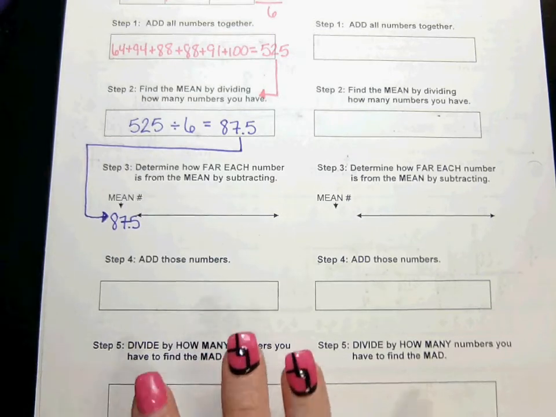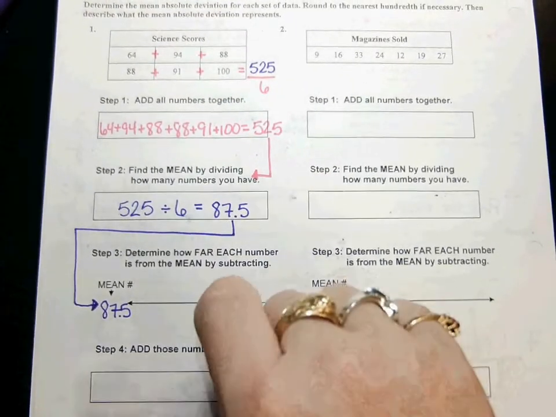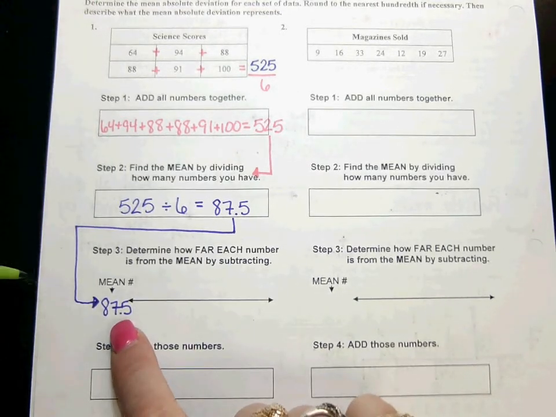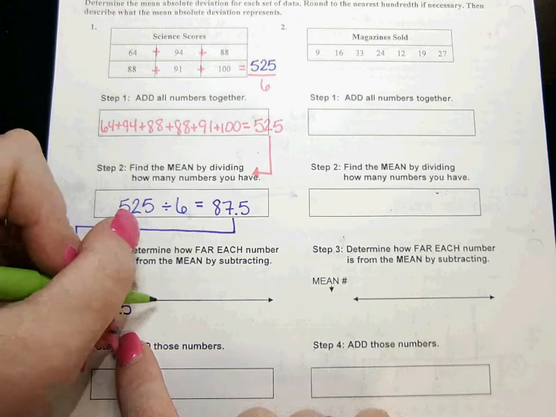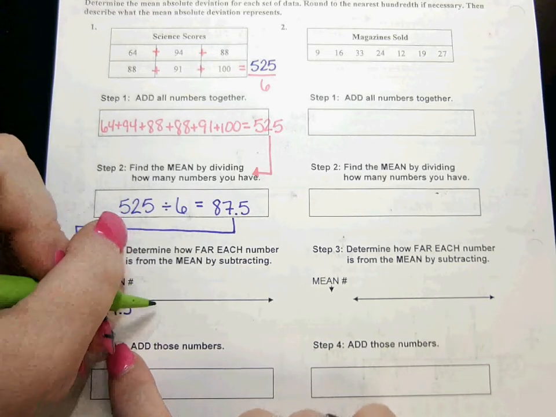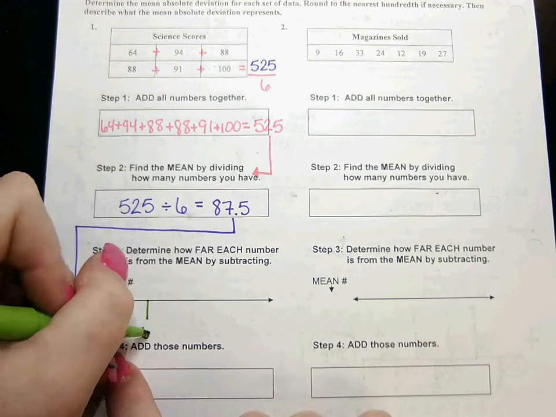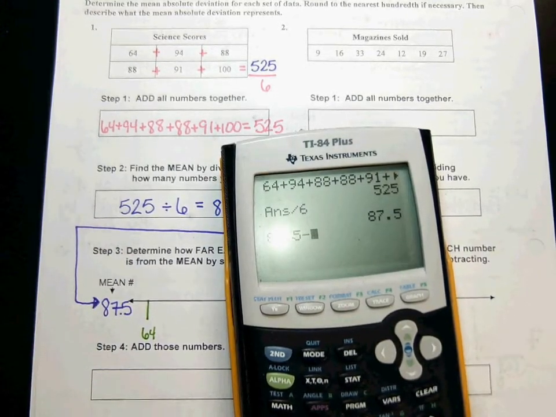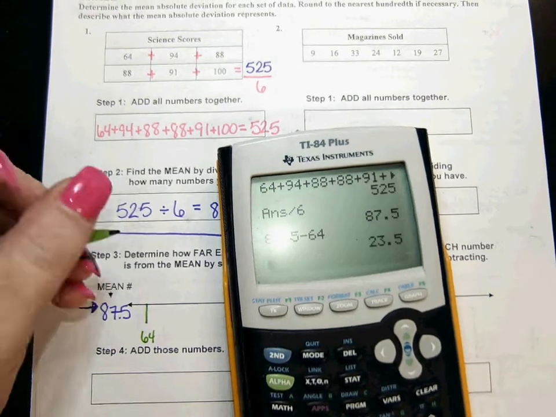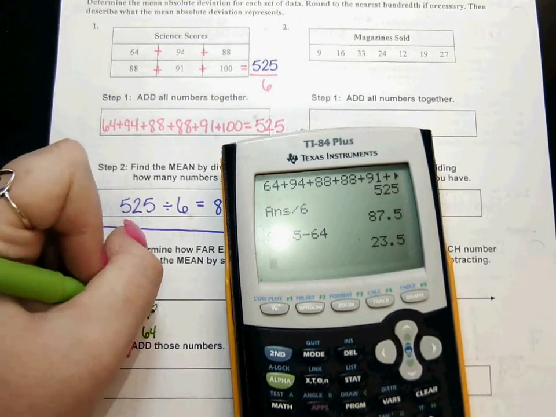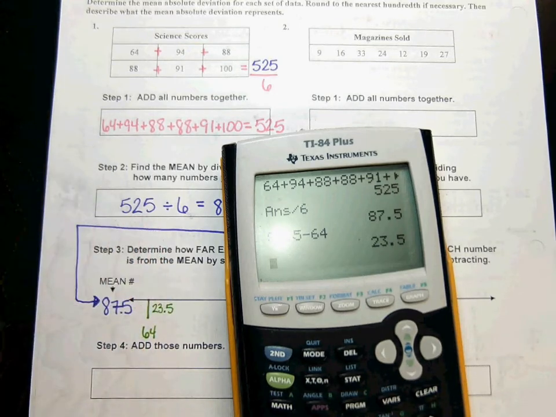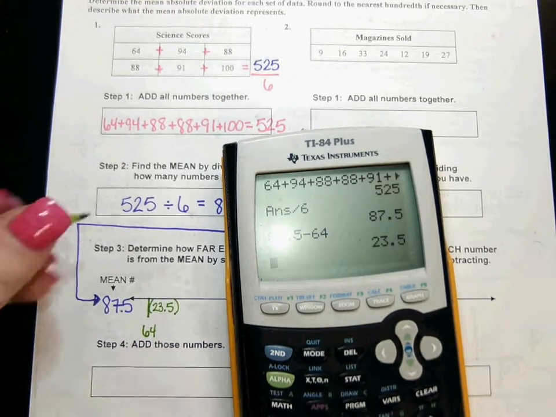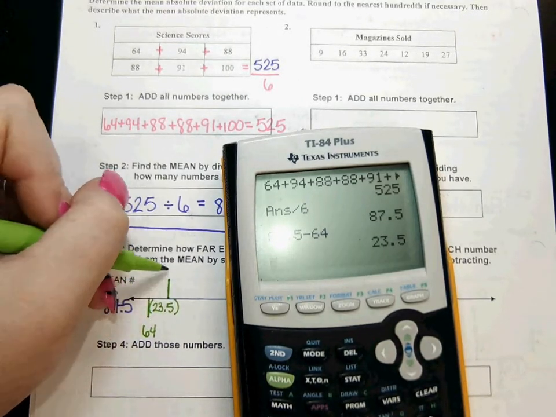And you have 87.5. And you have to find out how much each number is deviating now. And so my first number is 64. Is that above or below 87.5? Oh, no. It's below. So I'm going to say 64, and I have to subtract, find the difference, 87.5 minus 64. And my difference is 23.5. Okay, the next number is 94. That's above.